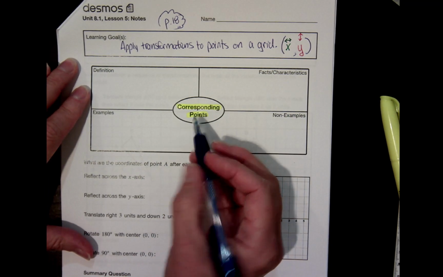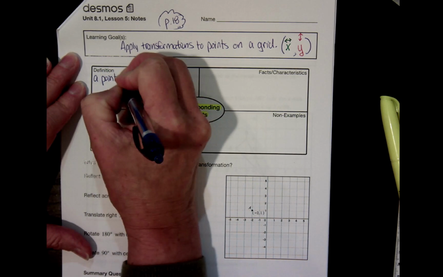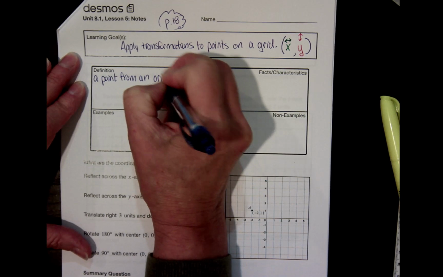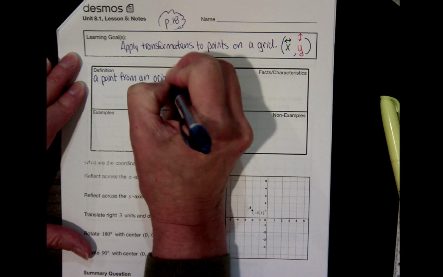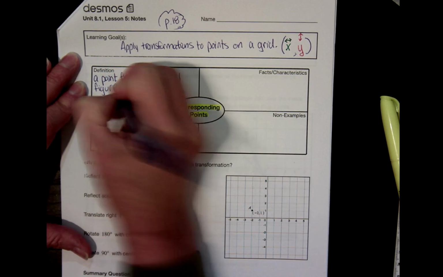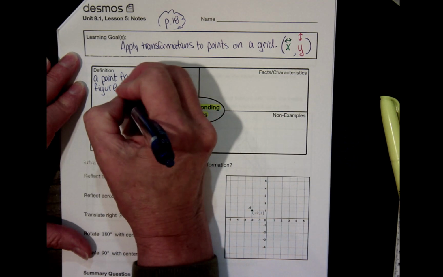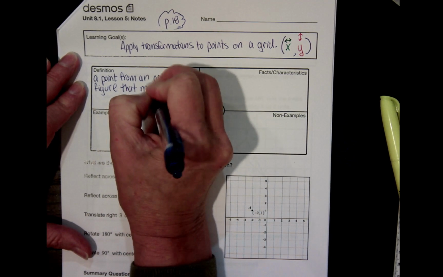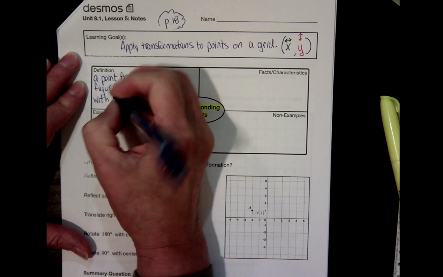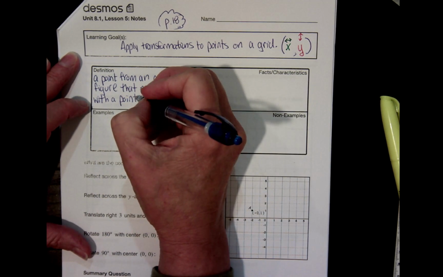A corresponding point is a point from an original figure, that would be the preimage, that matches up with a point on a copy, or what we would be calling the image.